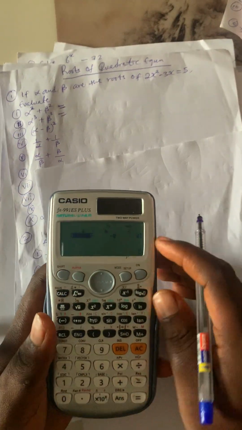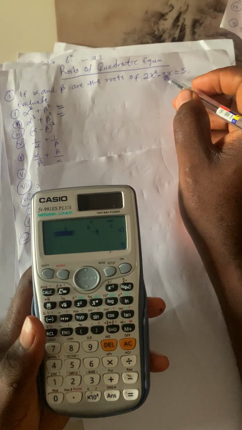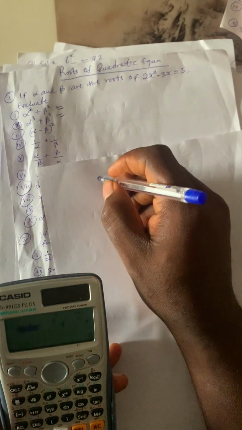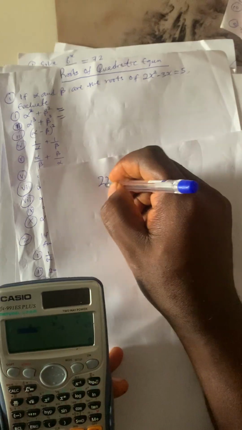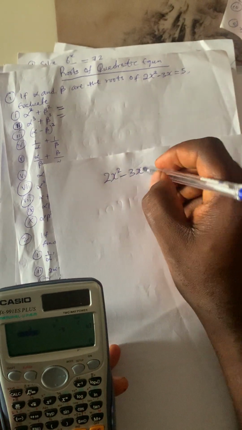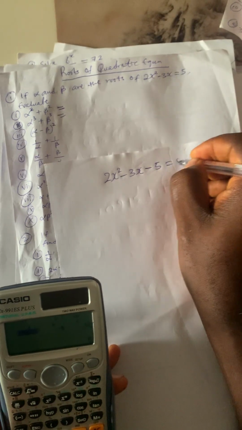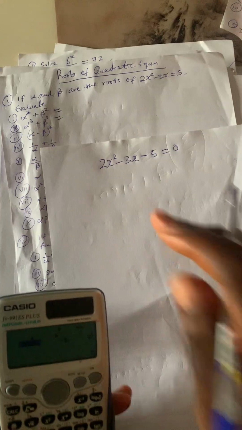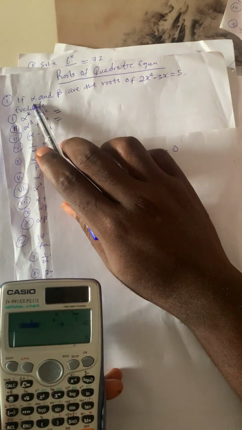Now, instead of starting to solve it by hand, the first thing to do is make sure that this equation is written in the form that is equal to 0. 2x squared minus 3x, and this 5 we bring to the other side to become minus 5 equals 0. Okay, now this is a normal quadratic equation. So the next thing is to solve this equation, because they told you that alpha and beta are the roots, so we need to find the roots themselves.